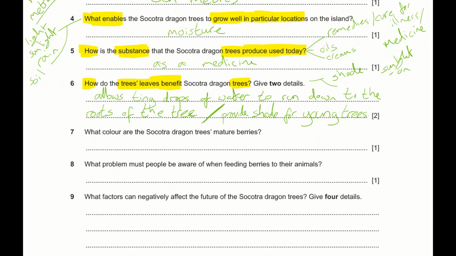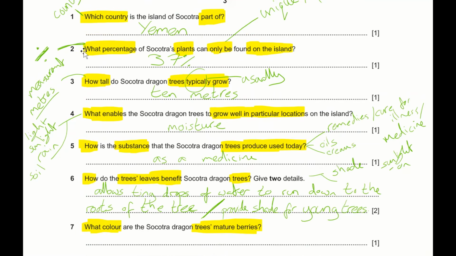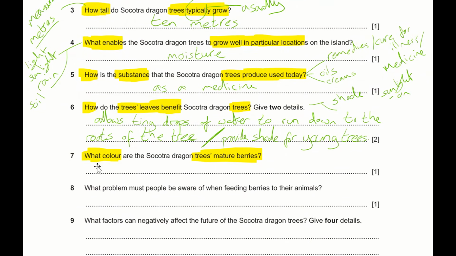Question number 7. What color are the Socotra dragon tree's mature berries? Okay, this sounds like an easy one, right? So I've got what color, okay, are the tree's mature berries. Now, already in my head, I know when I go back to question number 1, I remember which country, what percentage. They gave me more than one country. What percentage? They gave me more than one percentage. So the answer seems quite straightforward.